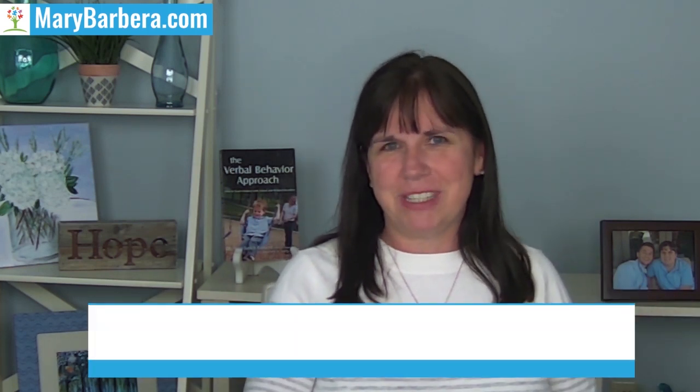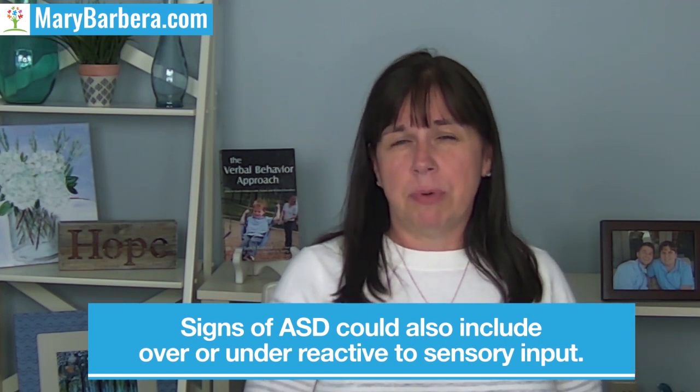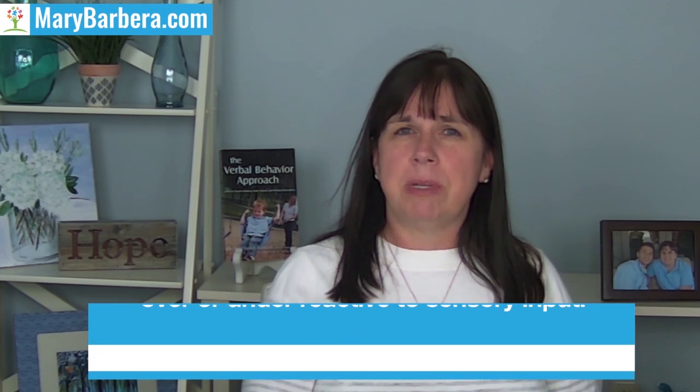Insistence on sameness, like going the same way to the store, or when you're in the mall, going in the exact same order, because they like that. They like the sameness. They don't like all the changes that come every day. Children with autism can also be over or underreactive to sensory input, covering their ears, tantruming with change, or when different foods are presented, different looking foods. They don't even have to taste them. They just don't like different foods.